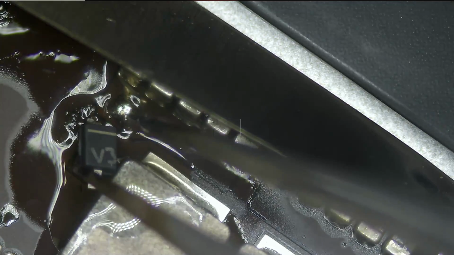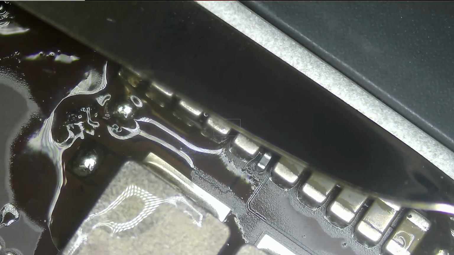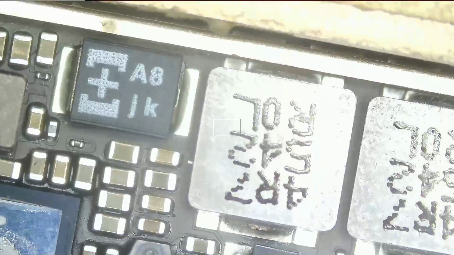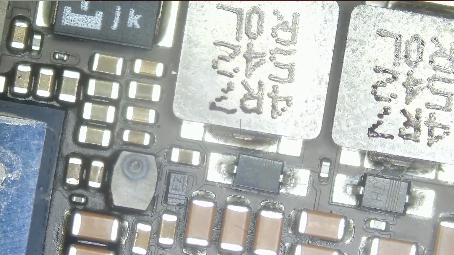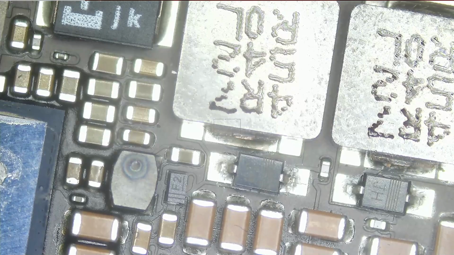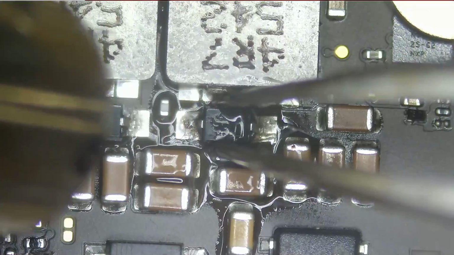The V3s, they should be the same diodes, but I think what I'm going to do is remove the diodes off an iPad Air. I have an iPad Air here, and these are exactly the same diodes that are on the iPad Pro 10.5, and they're also labeled JH. So let's go ahead and remove those diodes from here and put them on our iPad Pro.